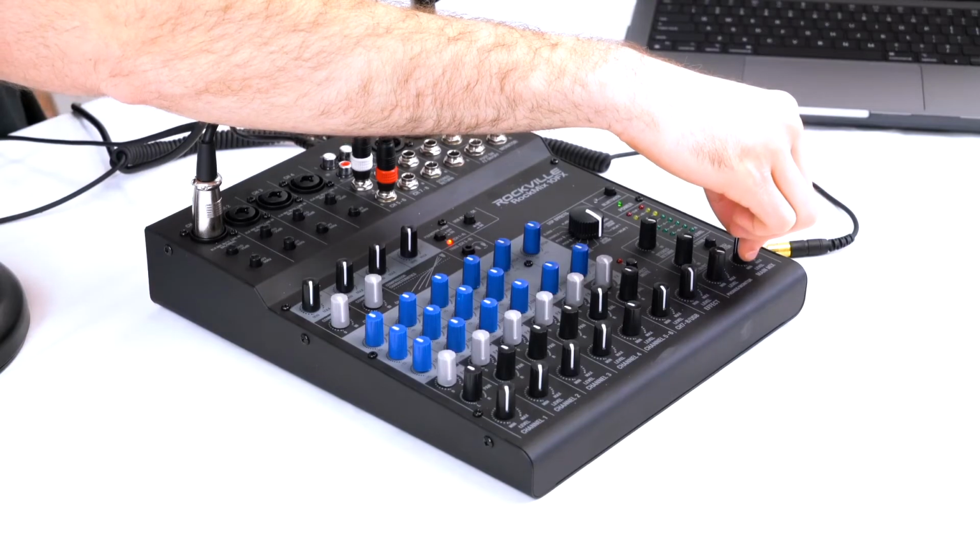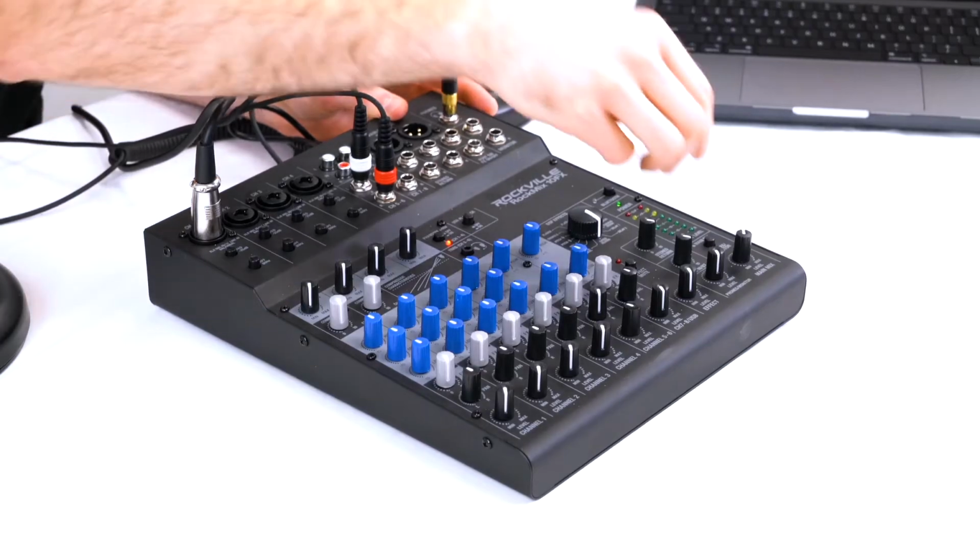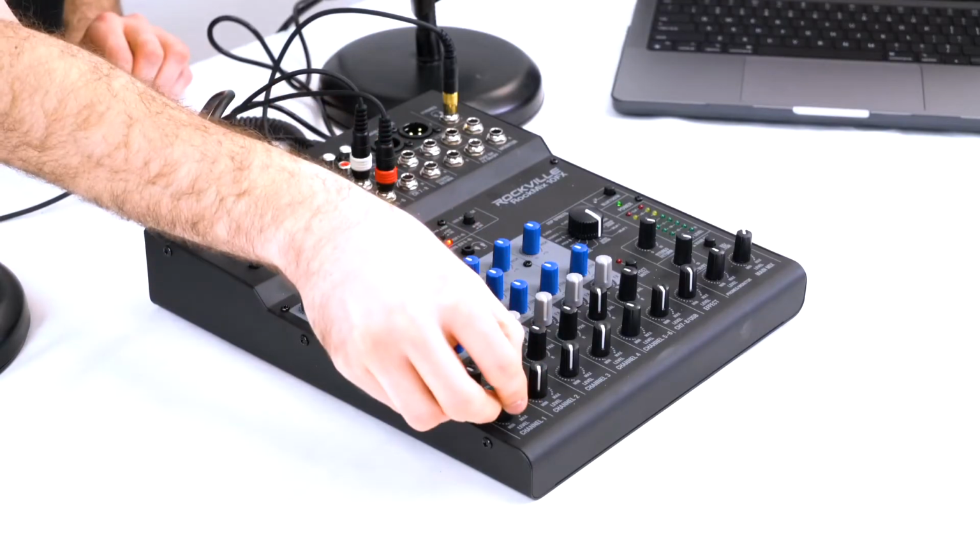Next on our phone call channel, we'll raise the level knob. Then we'll raise the main mix knob so that everything gets recorded out to the computer. Then we'll plug in our headphones and raise the level for the phones here. Then we'll raise the gain and level knob for our microphone channel. Then all we have to do next is call our guest and hit record.